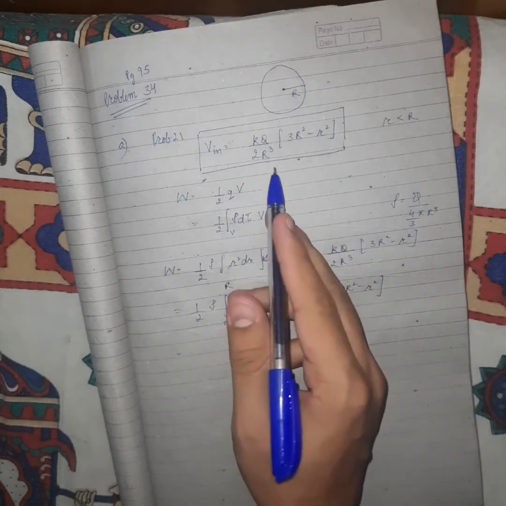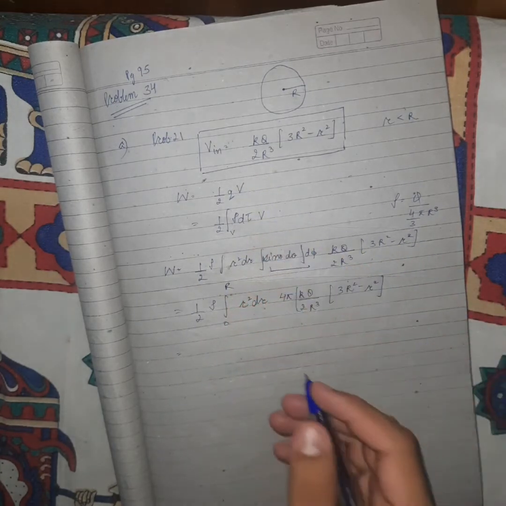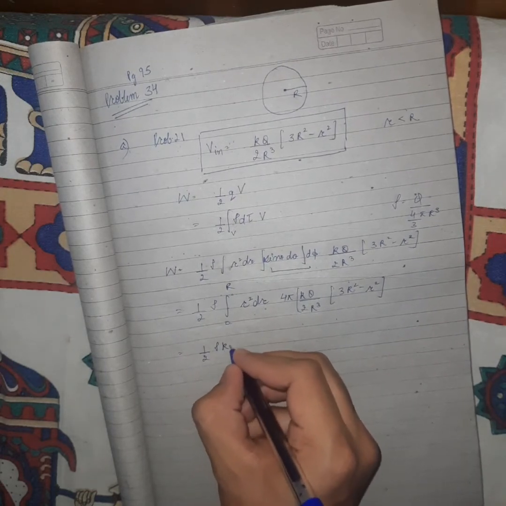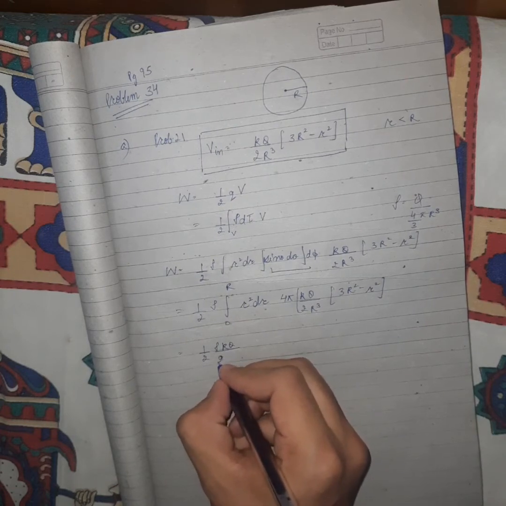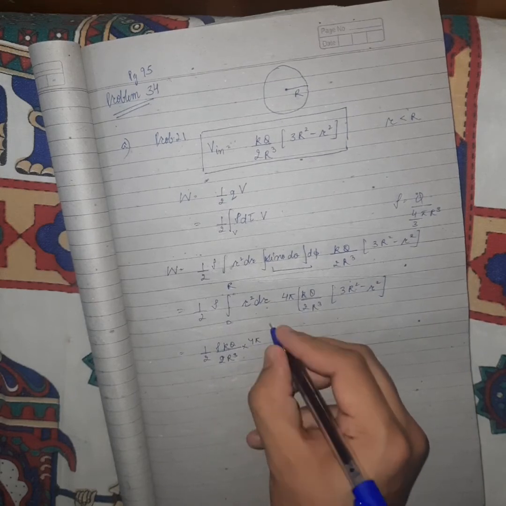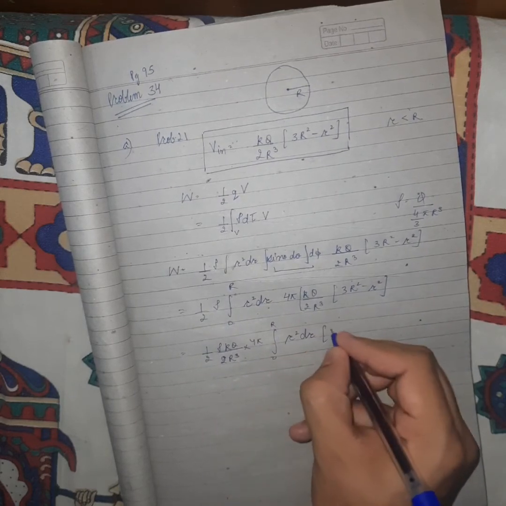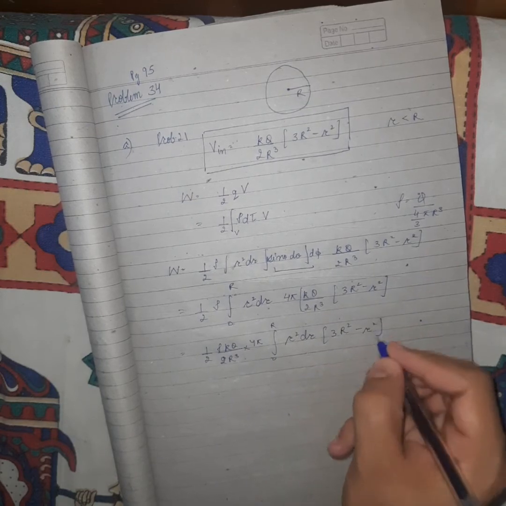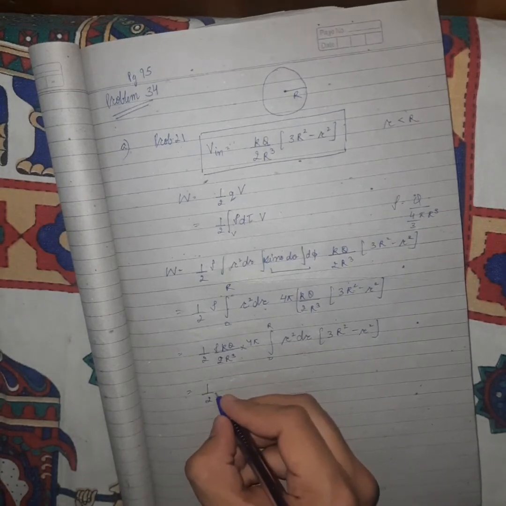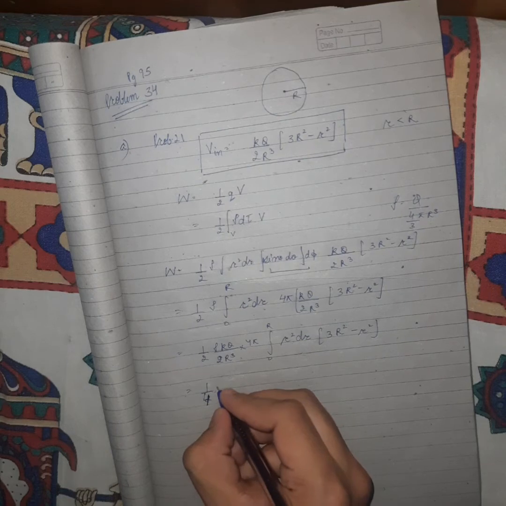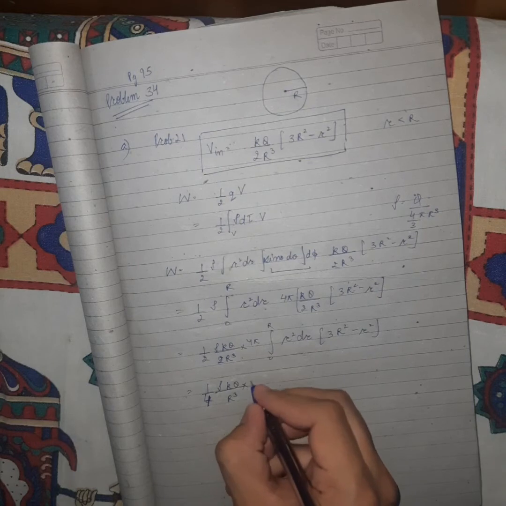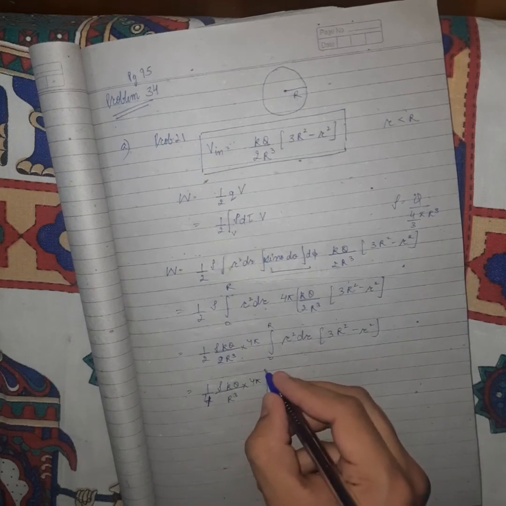Why 0 to R? Because we are talking about the energy stored inside the charged solid sphere. So 1 by 2 rho kQ upon 2R cube into 4 pi, integration r square dr (3R square minus r square). 1 by 4, sorry, rho kQ upon R cube into 4 pi, integration.